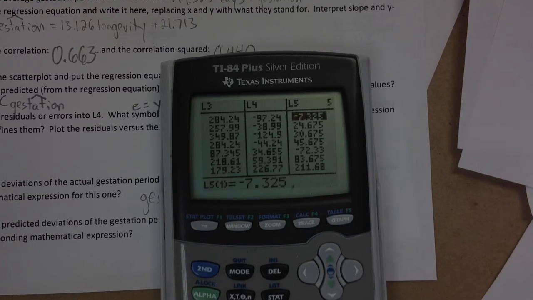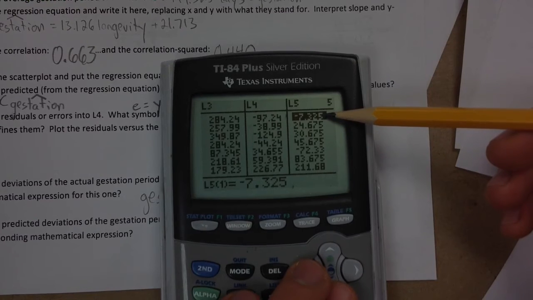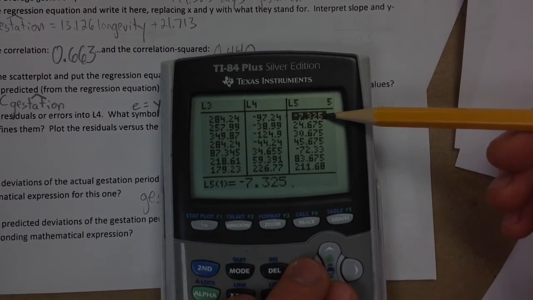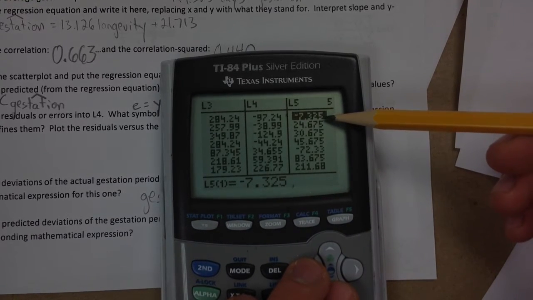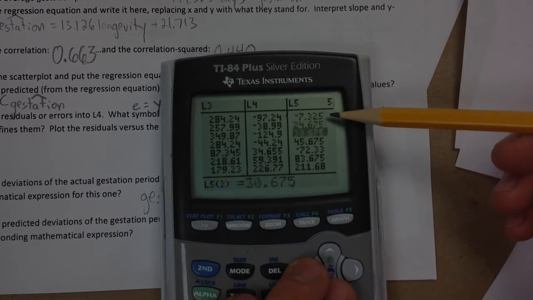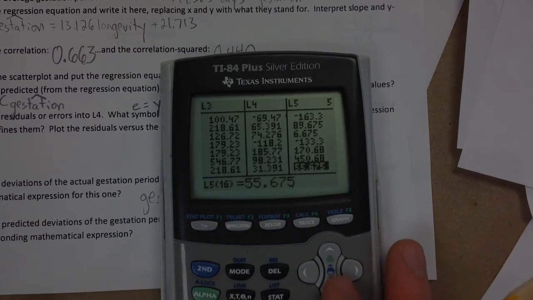Okay. These are the deviations from the mean. This is what statistics is all about, studying variation. Not all animals have the same gestation period. So the baboon has a negative deviation. That means that it is below, means that the mean is bigger. So it's below average gestation. Okay? So these help us to understand variability.